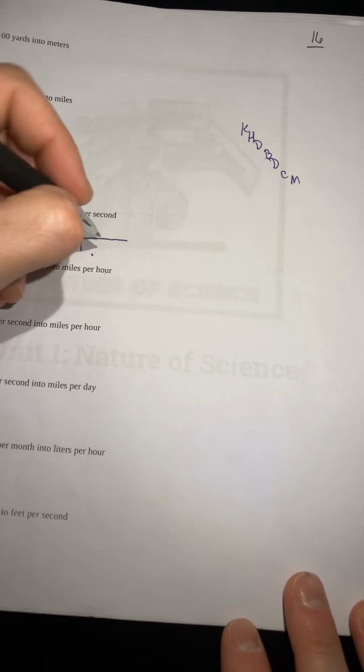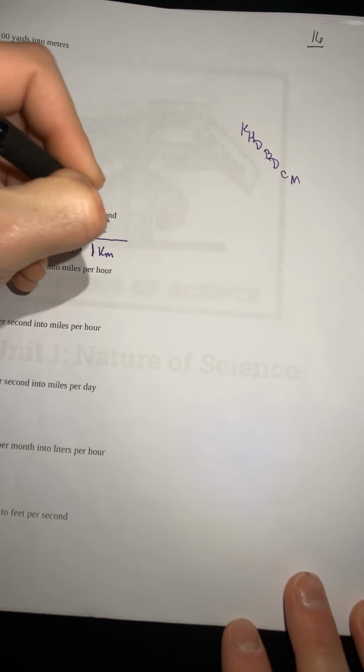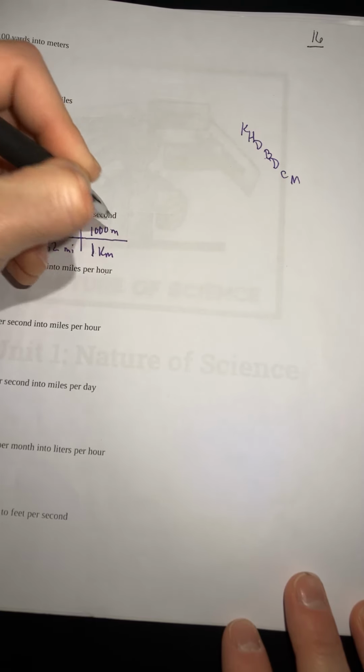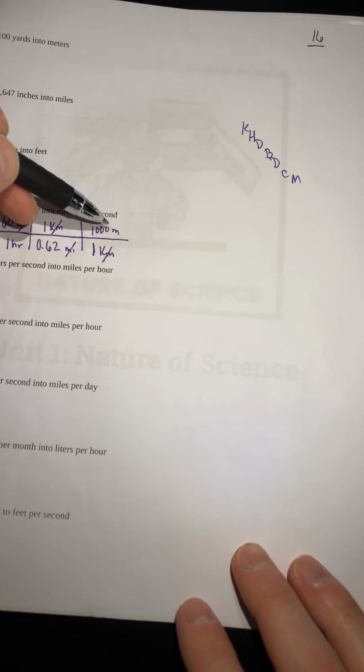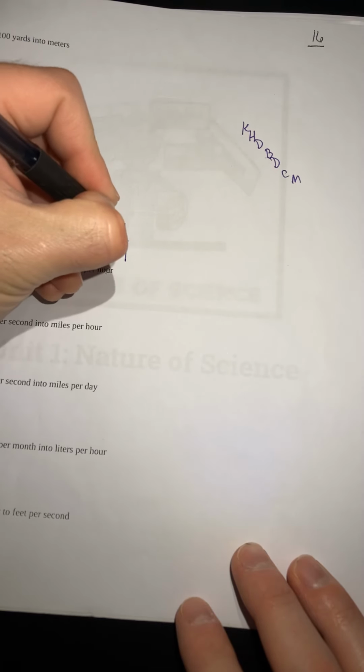Should be kilometers, okay? So 1 kilometer is equal to 1,000 meters. All right, and that gets us to where we need to be on the top. So kilometers cancels, miles cancels, and leaves us with meters per hour. We want meters per second, so we're not finished yet. Now we need to convert the bottom, okay? So on the bottom, you got 1 hour. We're trying to convert that into seconds. So let's go into minutes first and then minutes into seconds.